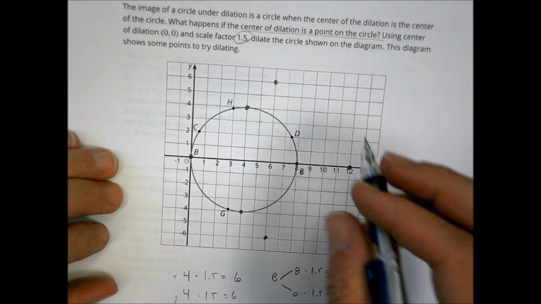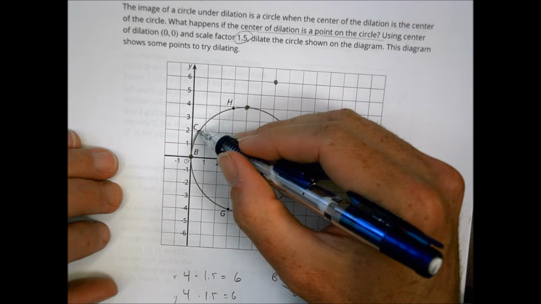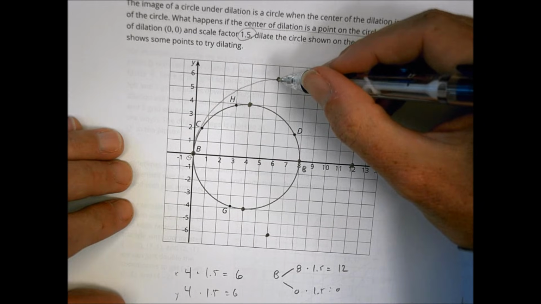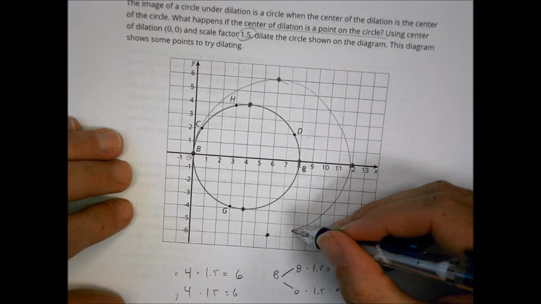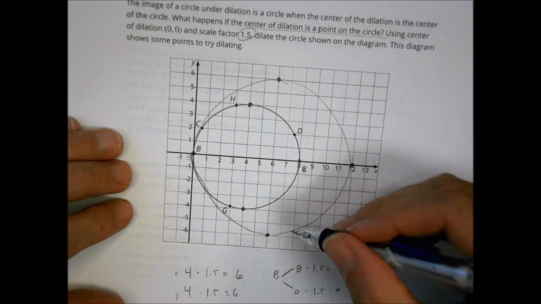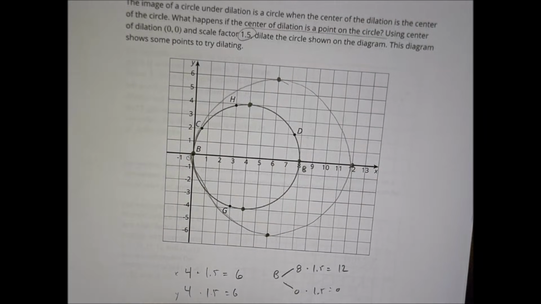So in terms of a circle, we're going to have a circle that comes up this direction. It's going to come back around here and get our 12. It's going to come down and get our 6, -6, and back up there. Can you use these points to find other points on there? You sure can, and I'll let you do that on your own.